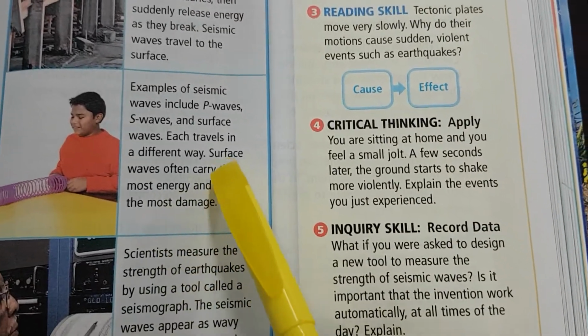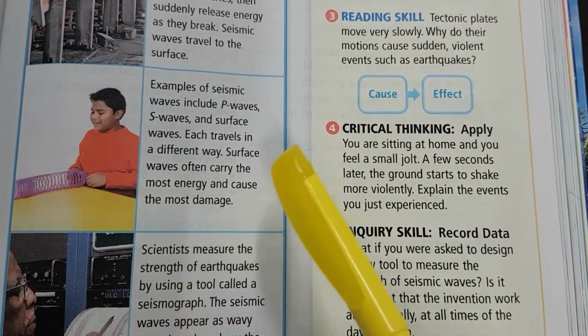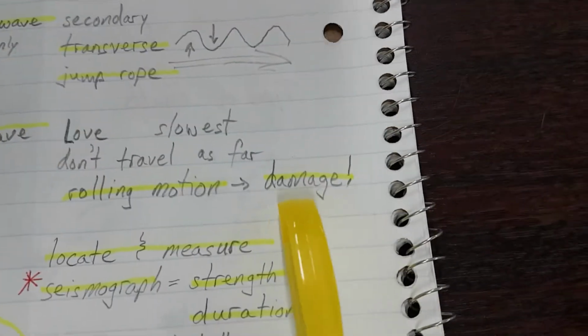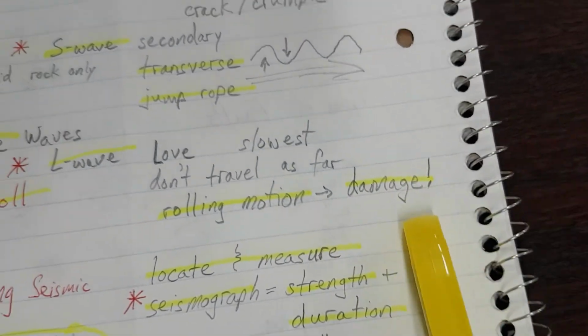Okay, let's see, what else do we have? Surface waves often carry the most energy and cause the most damage. Highlight damage, exclamation point.